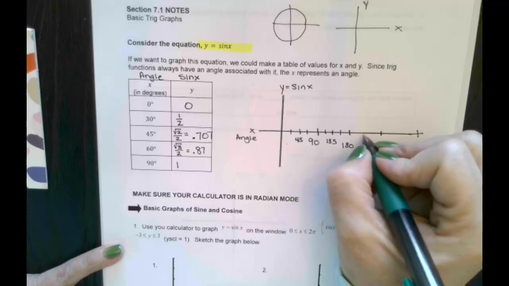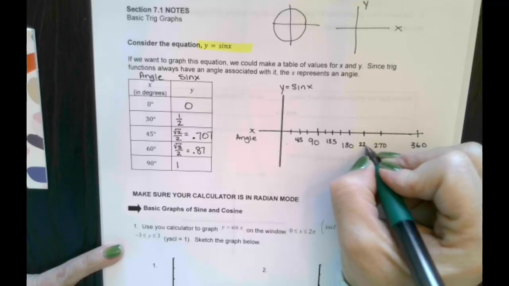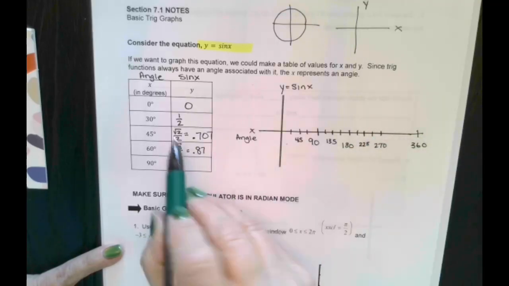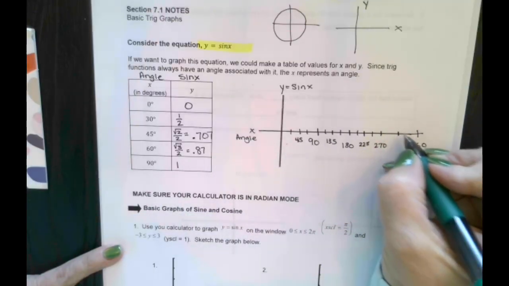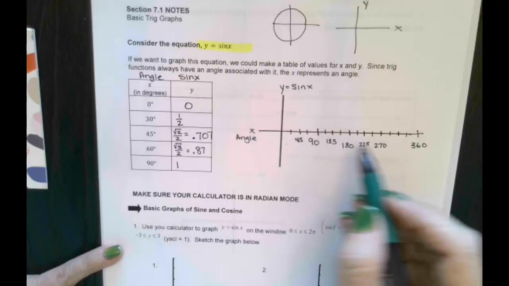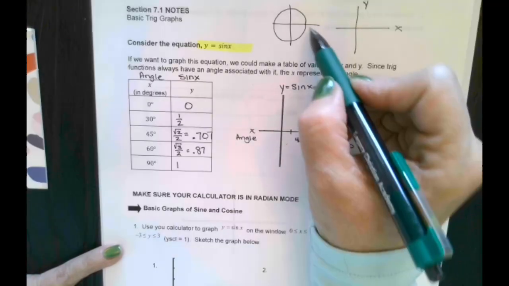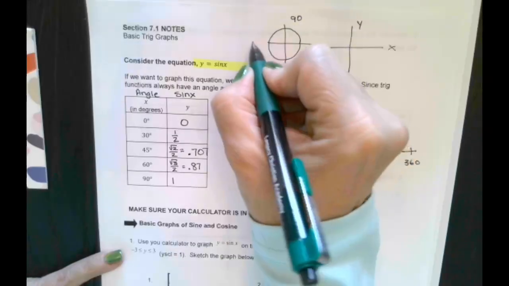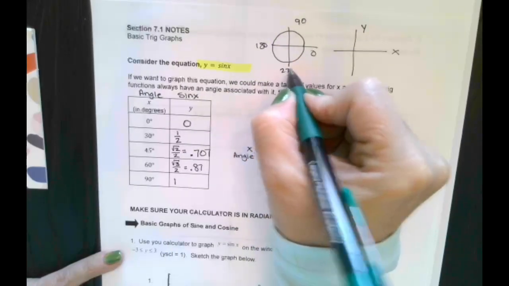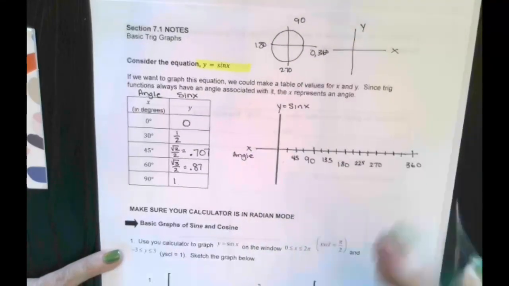And so I have my two angles on the side of that. This one would be 225. So I'm just breaking this into 30, 45, and 60 in between each of these. Okay, so as I break this out, I've got these little minor angles here in between my big ones. My 0, my 90, my 180, my 270, and then back to 0 again, so I'm back to 360.